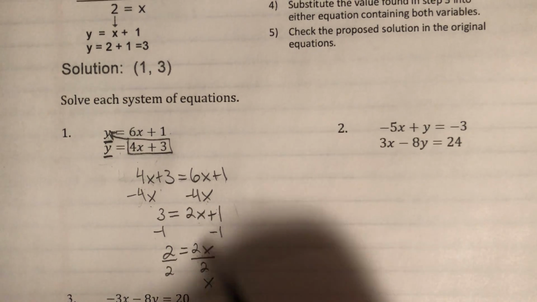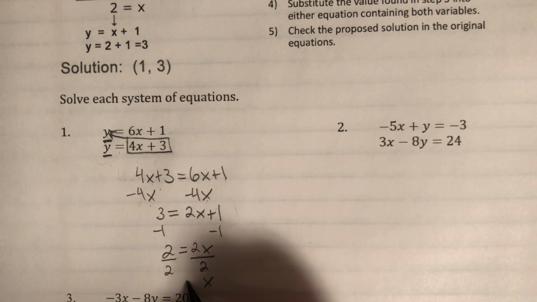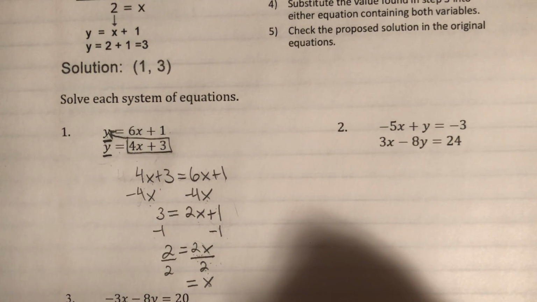2 divided by 2 equals 1, and 1x is always just written as x. Mathematicians, we can be a little bit lazy. So when we have a shorter way of writing something, we take it. And that's why you often see our 1x showing up as just x.